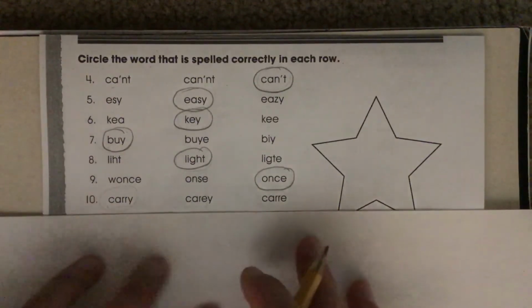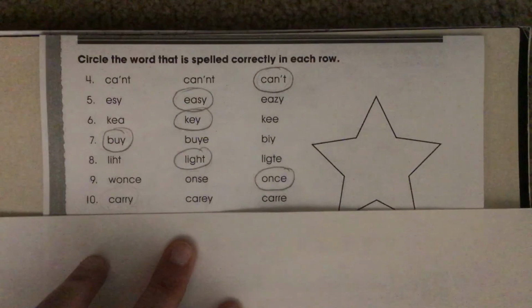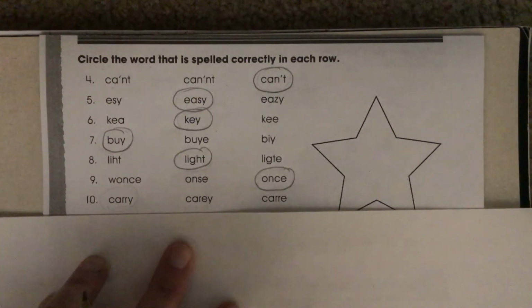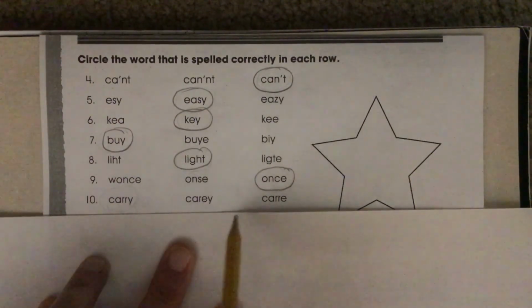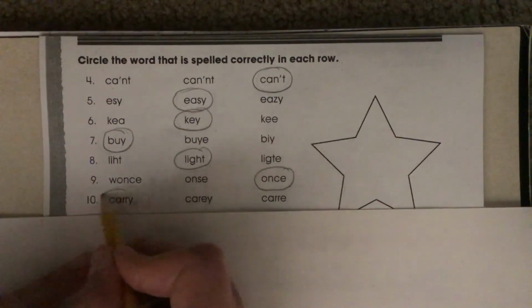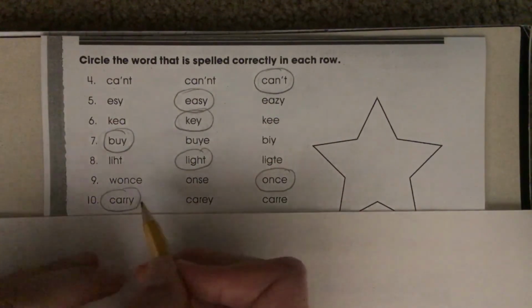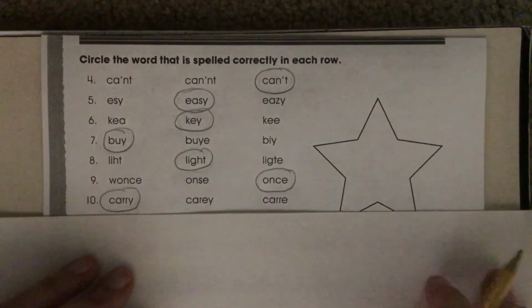And here we have the word carry, like I carry something in my arms. Which one spells carry correctly? It's this one. C-A-R-R-Y, carry.